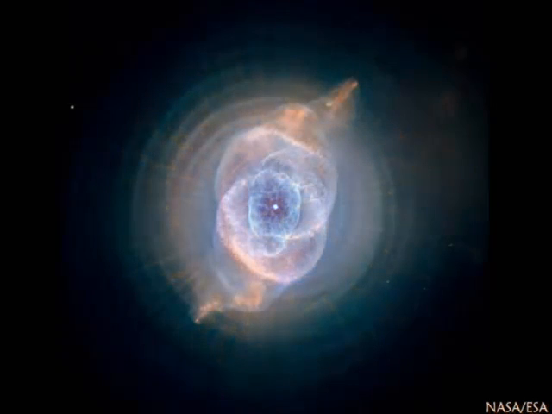You have the Cat's Eye Nebula, where you have up to 11 concentric bubbles of dust that have been thrown off by the star for about 1,500 years before it eventually collapsed down to form that white dwarf. And it's also produced winds and jets and all kinds of spectacular things to produce this structure.